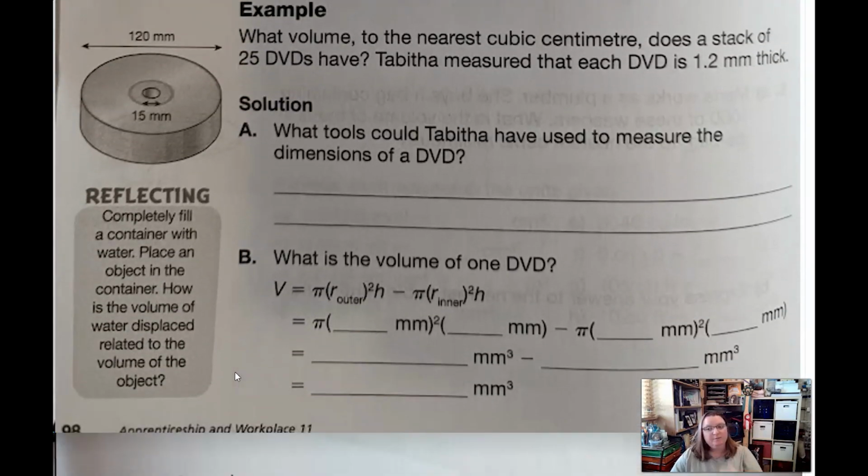Now we're looking at a little bit more specific problem. We've got these DVDs. It's a stack of DVDs, and it's already been measured. There are 25 DVDs in the stack. Tabitha measured that each DVD is 1.2 millimeters thick. So that's how thick it is there. Now it's asking you what tools Tabitha could have used to measure the dimensions of a DVD.